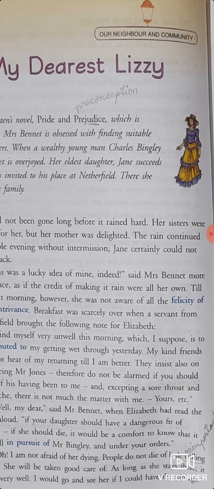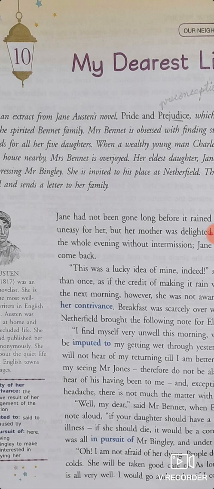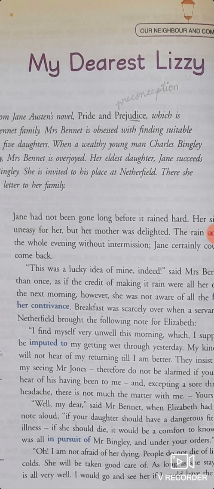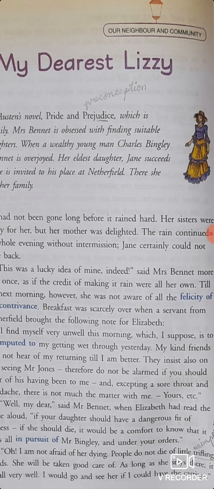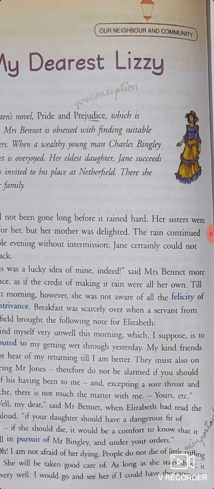What she was thinking: the rain continued the whole evening without intermission. Everybody knows what is intermission, isn't it? A break without stopping. So without stopping, it was raining. Jane certainly could not come back. Mother was delighted. She wants her daughter to stay in Mr. Bingley's house and move very close to them. She wants her daughter to stay there and get friendly with them. So she was delighted. This was a lucky idea of mine indeed, said Mrs. Bennet more than once, as if the credit of making it rain were all her own. So she feels that rain has done something good for her, because she has sent her daughter there.